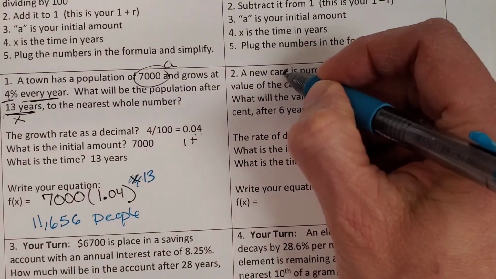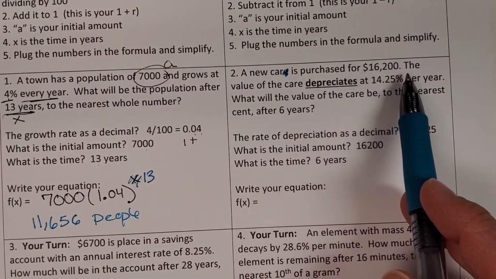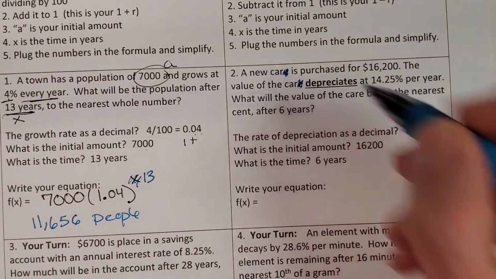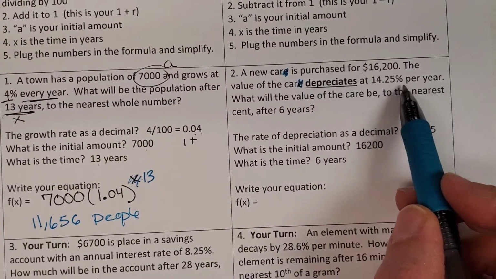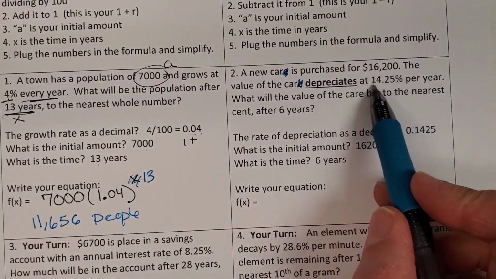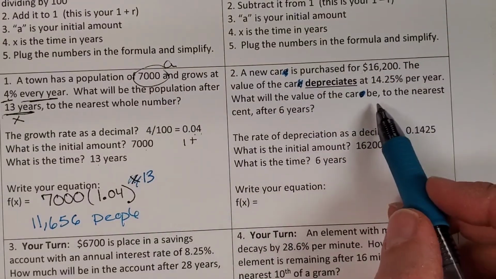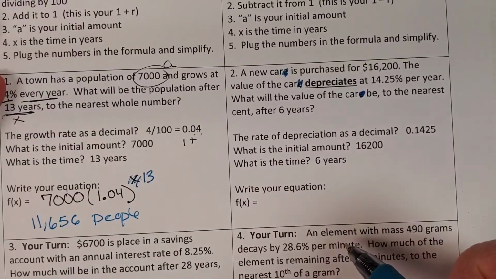Okay, that's supposed to say car. It says a new car. A new car is purchased for $16,200. The value of the car depreciates at 14.25% per year. Okay, there's our depreciation rate. What will the value of the car be to the nearest cent after 6 years? I didn't know I made so many mistakes.